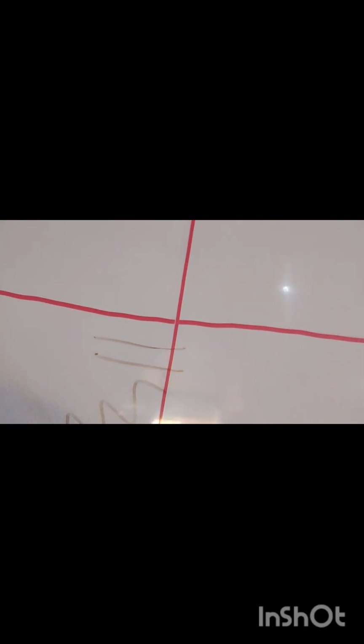Now, having gotten this, let us quickly go to plotting of our graph. That is the second step of the graphical method. In plotting the graph, let's draw our horizontal line and our vertical line.